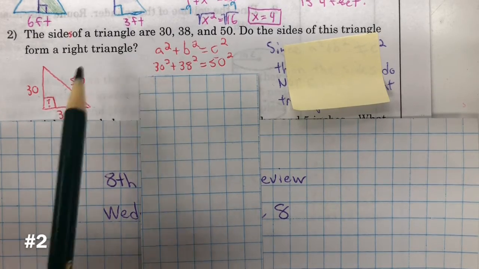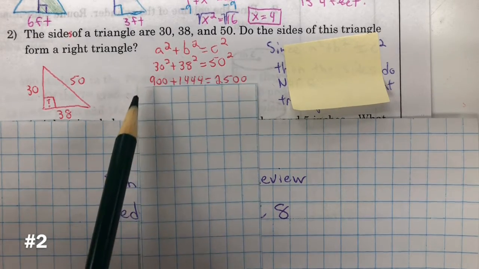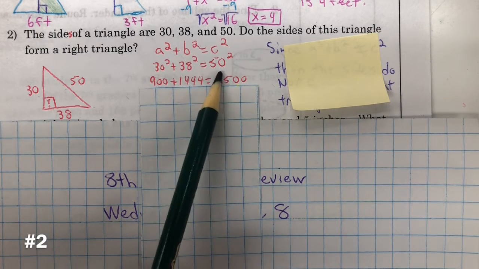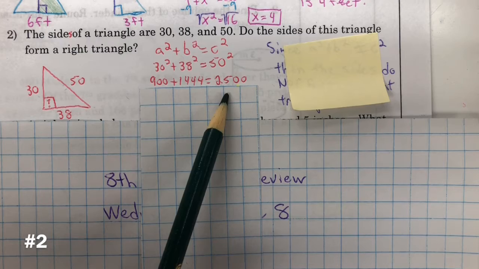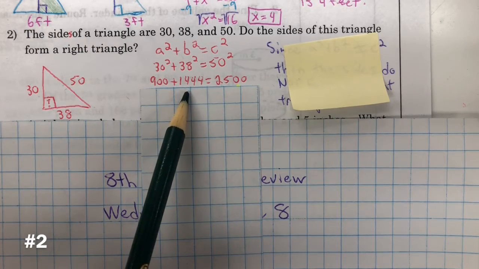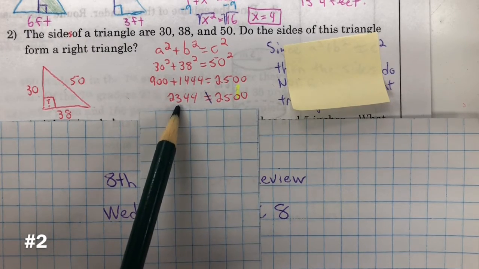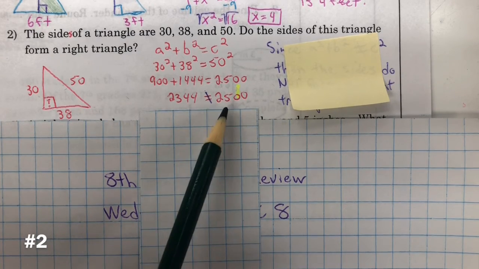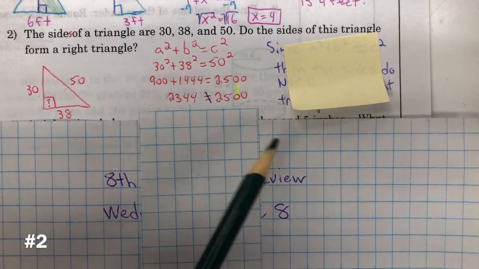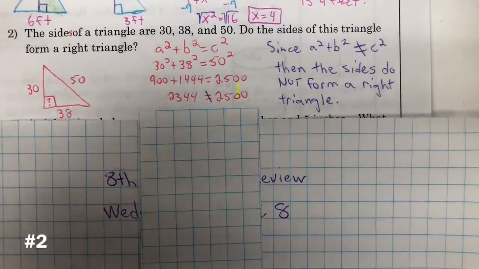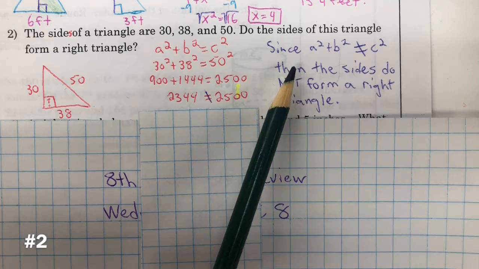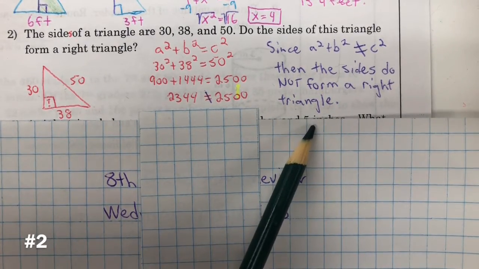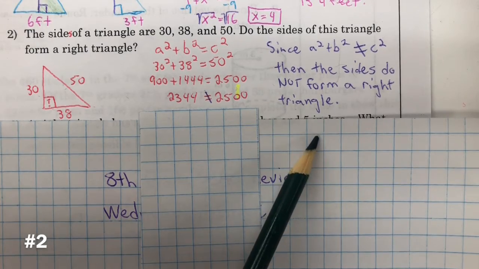If this is true, this is a right triangle. 30 squared is 900, 38 squared is 1,444, and 50 squared is 2,500. 900 plus 1,444 equals 2,344, and that does not equal 2,500. Since a squared plus b squared does not equal c squared, then the sides do not form a right triangle.